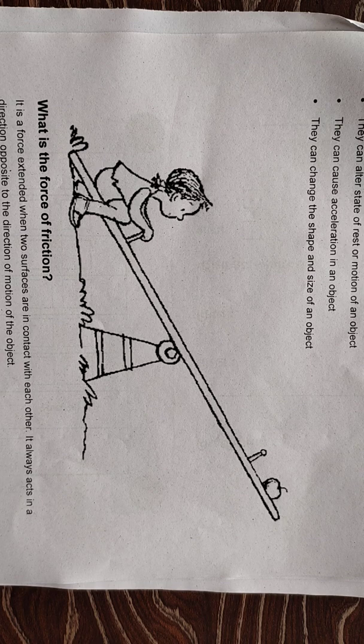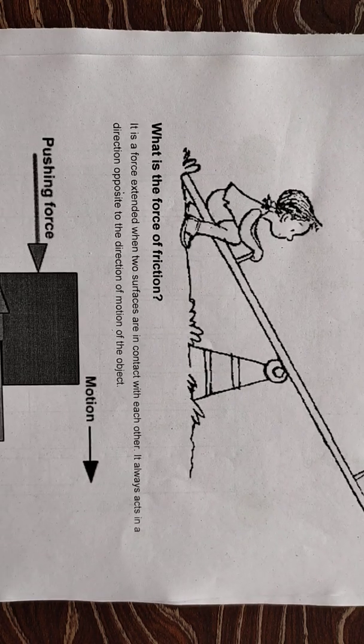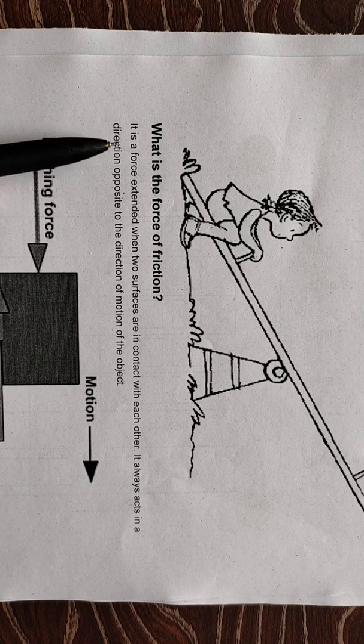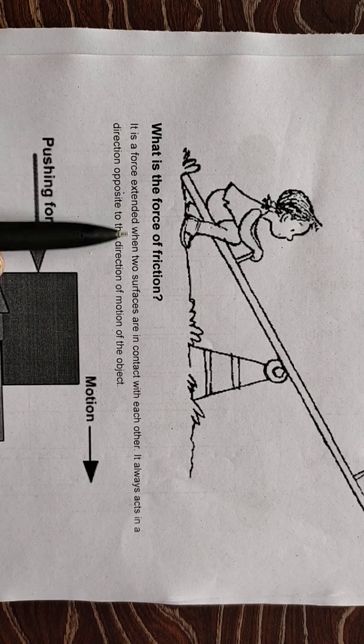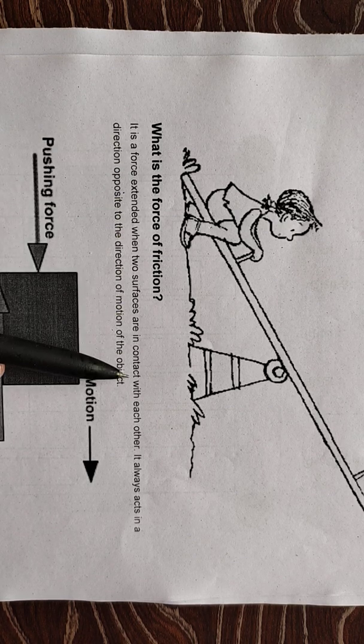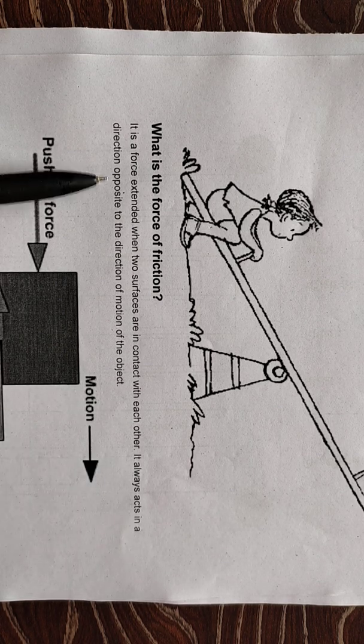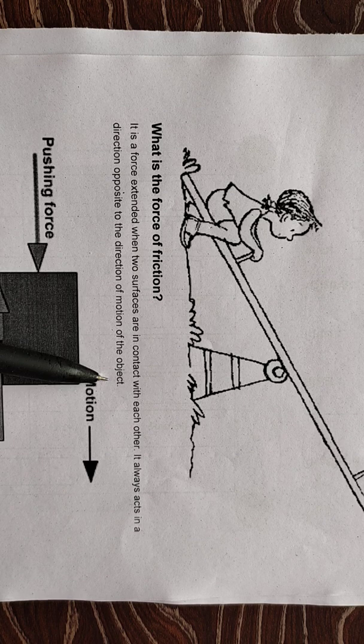Then after seeing the types of forces, that is the balanced forces and unbalanced forces, now let's talk about friction, right? So what is the force of friction? It is a force exerted when two surfaces are in contact with each other. It always acts in a direction opposite to the direction of motion of the object, right? So the frictional force will always be opposite to the direction of the motion of the object.